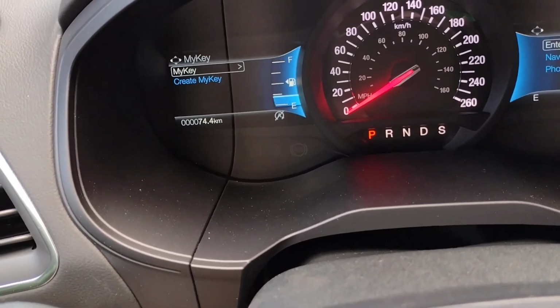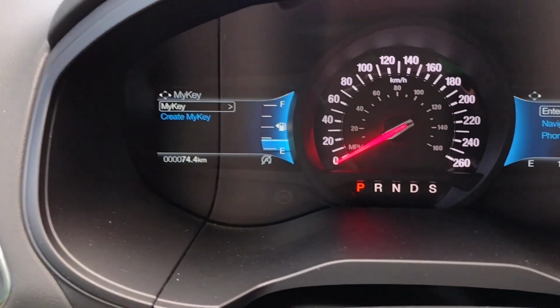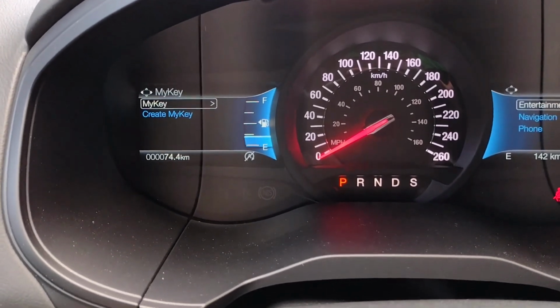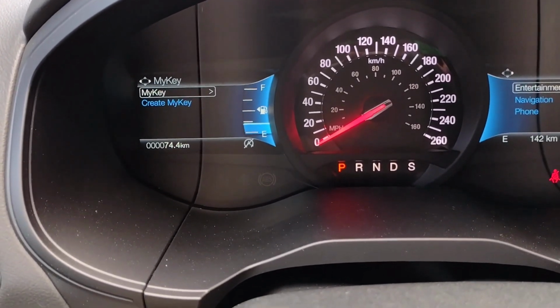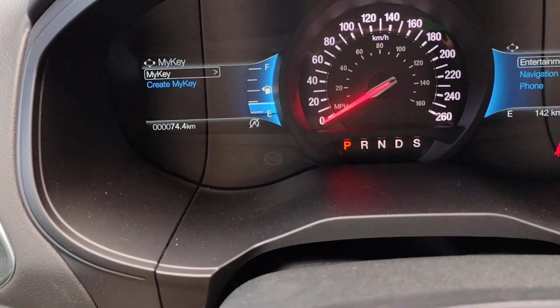When it comes to limiting the speed, sometimes it's fun to play a prank on another driver. So you can give them the My Key and they'll wonder what's wrong with the vehicle and why they can't get it up to the speed they want.